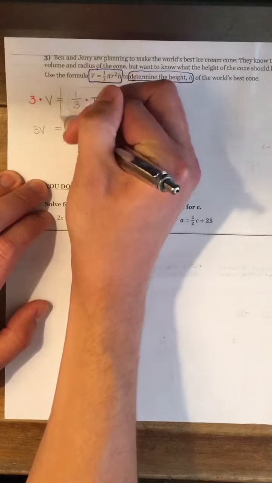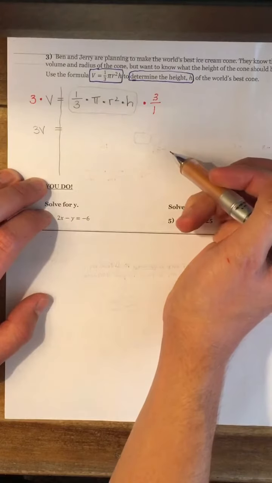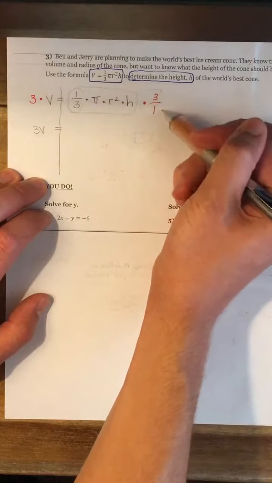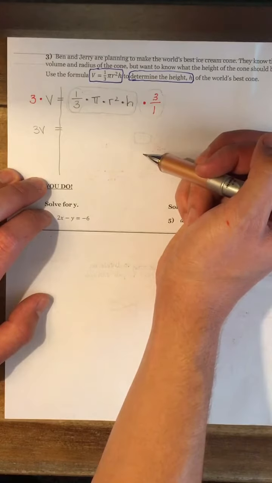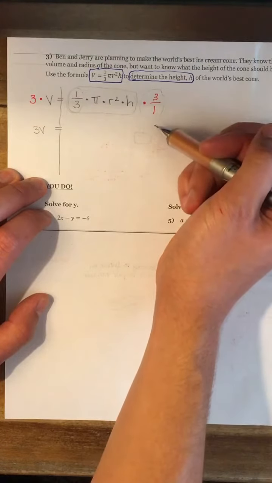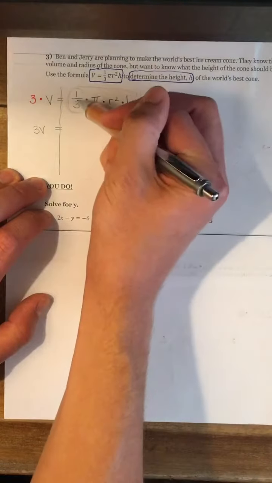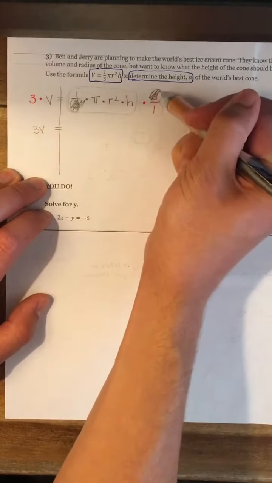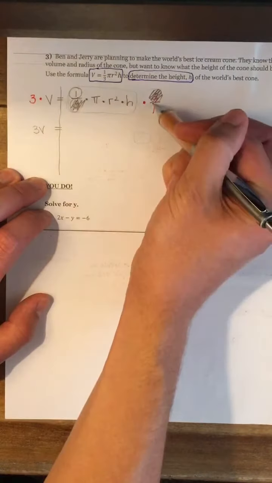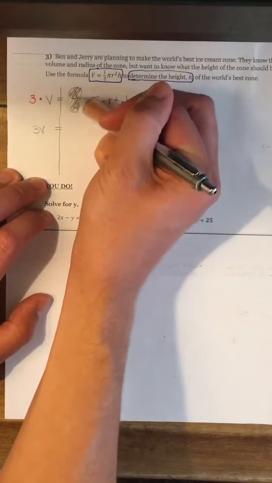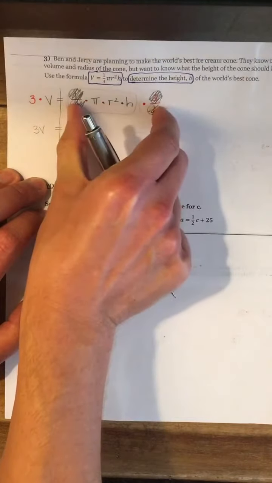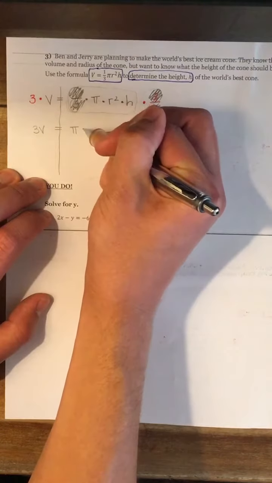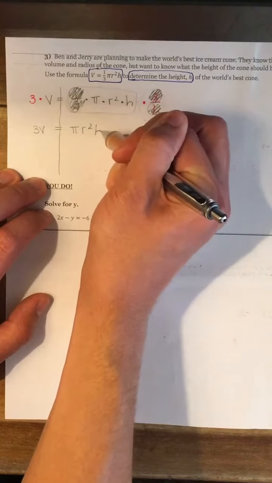In the middle, I have my equal sign. Now, on the right-hand side, when you multiply a fraction by its reciprocal, everything goes away. Everything meaning just the fraction. So I have 3 on top, 3 on the bottom. Essentially, 3 divided by 3. They cancel each other out. Same thing with the 1 on the top and the 1 on the bottom. They essentially cancel each other out. And so both of those fractions disappear, but I still have all this stuff left. So I have that pi times r squared times my h.